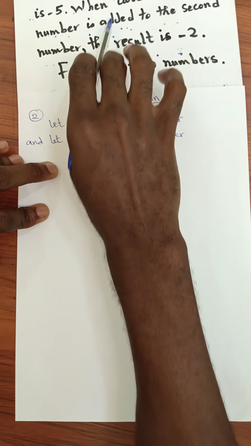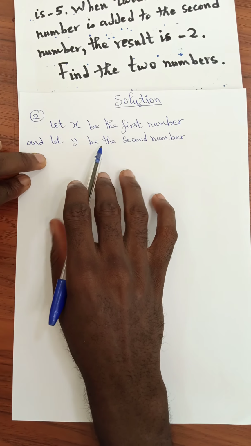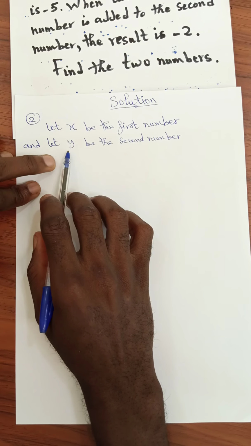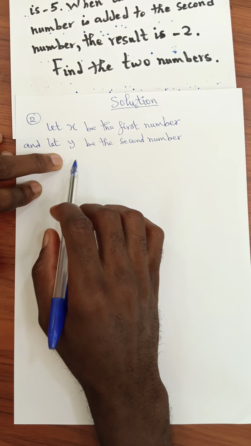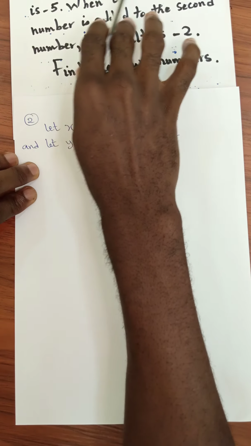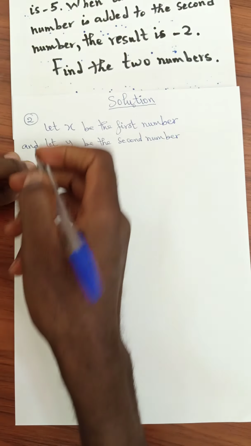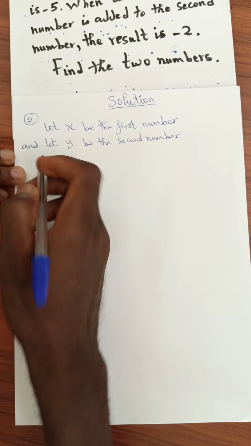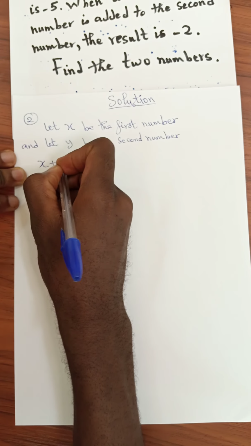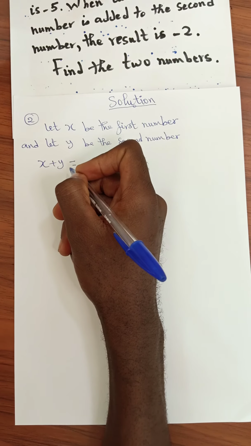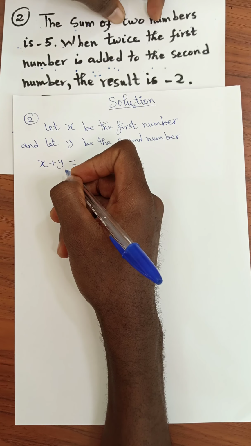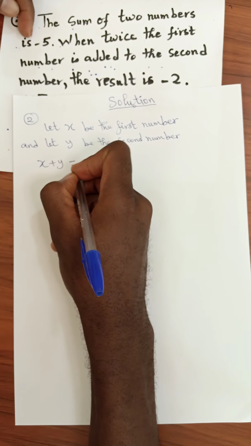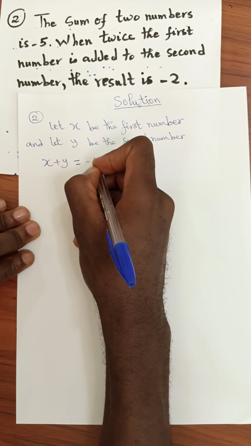Okay, they are saying the sum of two numbers. Donc ici on suppose les variables x et y pour être les deux numéros qu'on ne connaît pas. On dit la somme, the sum of x and y, of the two numbers x and y. So the sum is x plus y is equal to negative 5.